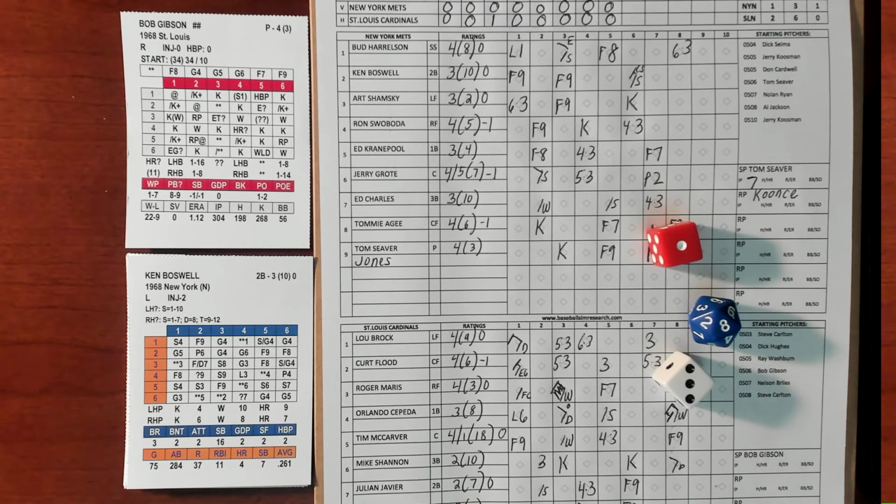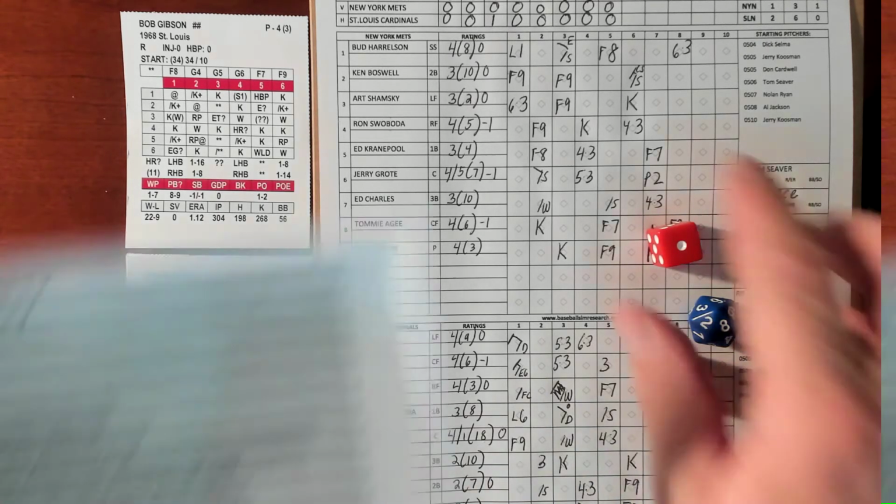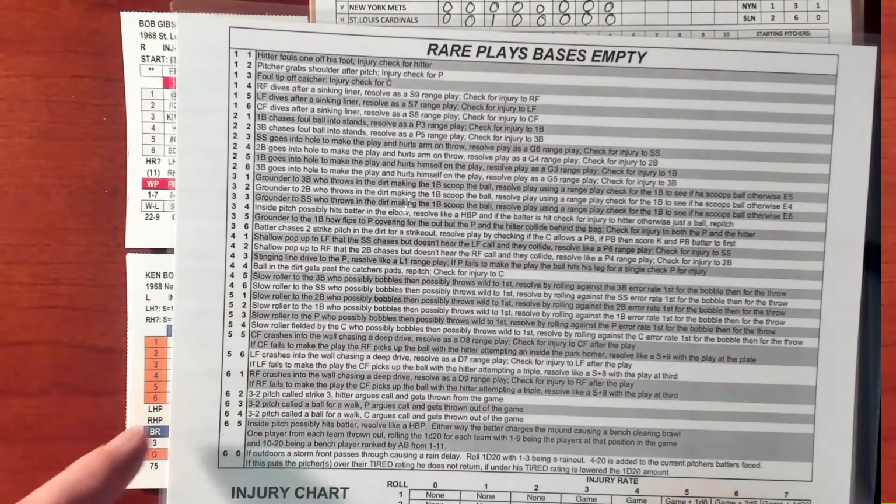Oh, it's a rare play. Okay, so these are rare plays required. You go to the rare play chart based on whether there are base runners on or not. Okay, so we have the bases empty rare play chart. Okay, so let's check that.